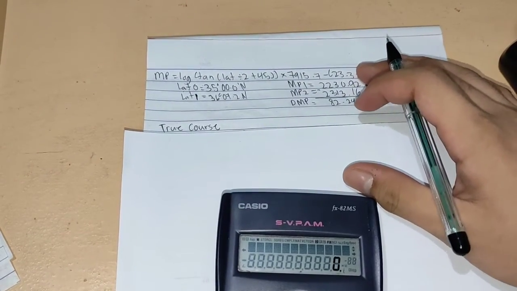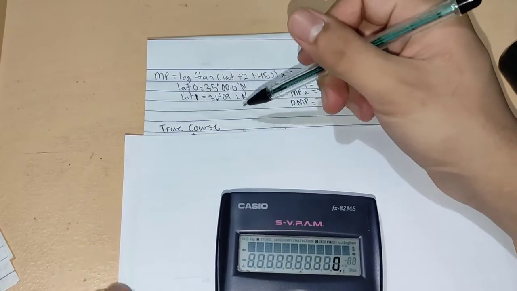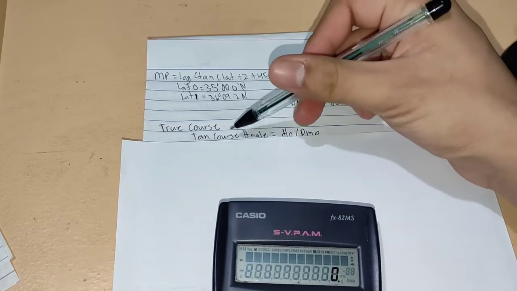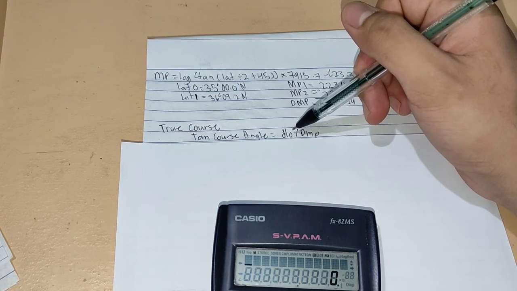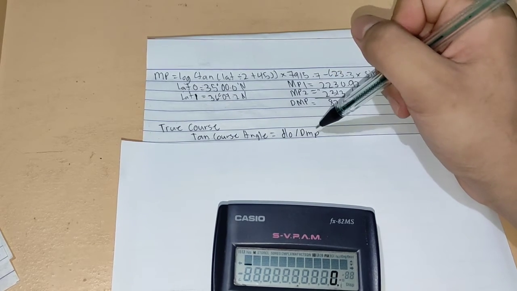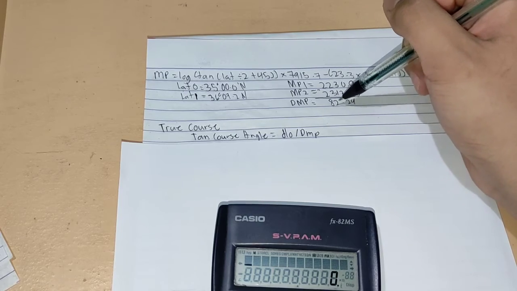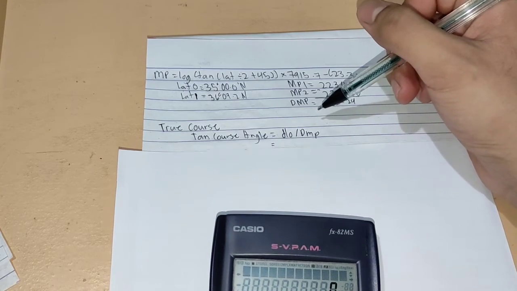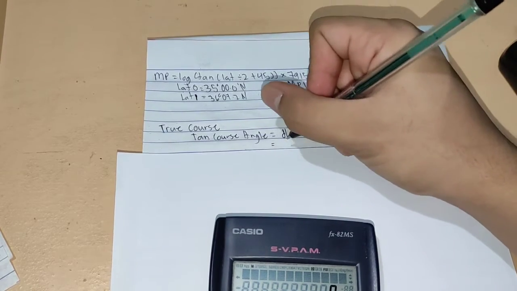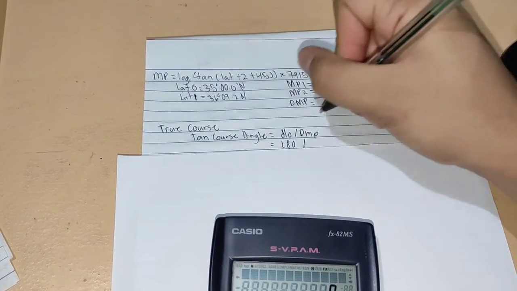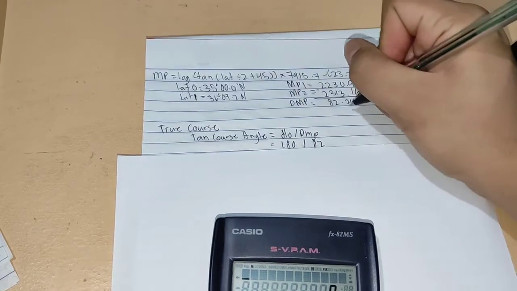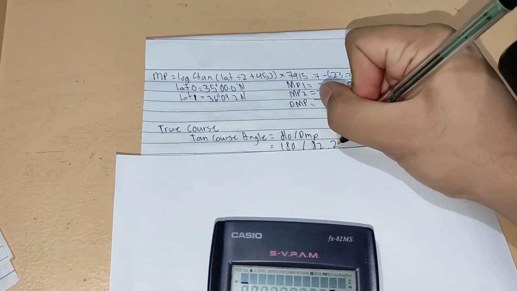So now we are going to solve the true course. So here is the formula. Tan course angle is equal to D-long that we solved earlier, divided by the DMP, which we solved here. So we need to substitute it first. D-long is equal to 180, divided by DMP, which is 82.24.